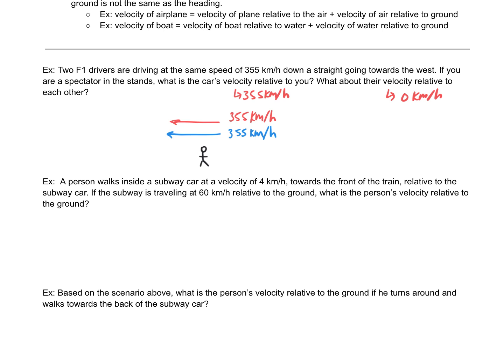So when we have the velocity of one object relative to the other, the way we would calculate that is by subtracting the velocity of the second object minus the velocity of the first object. So when I was trying to find the velocity of the car relative to me, I would be doing the velocity of the car minus my velocity, which was 0. So 355 minus 0 was 355. Whereas when I was trying to find the velocity of the first car relative to the second car, I subtract 355 minus 355, because they have the same speeds, and I got 0 kilometers per hour.